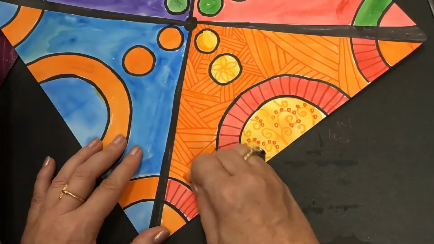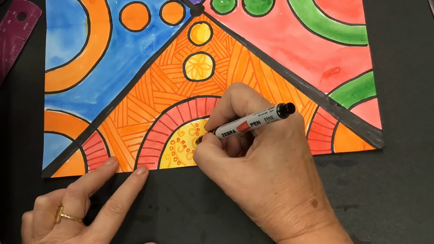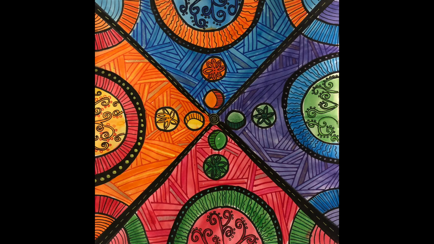When you are finished with this, you are going to be amazed at what you created. So this is how mine turned out when I was all finished. I ended up using crayons and gel pens and a couple paint markers. Whatever you have on hand, you can use. You're going to create brilliant, gorgeous works.